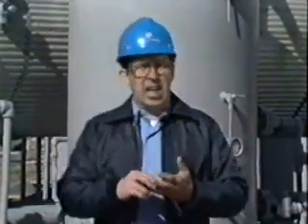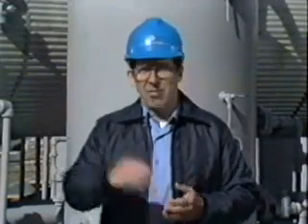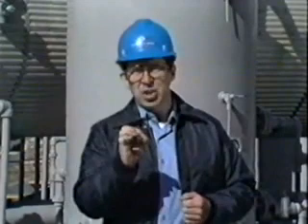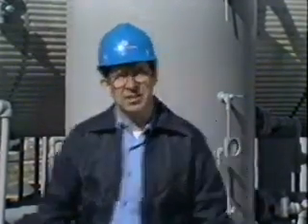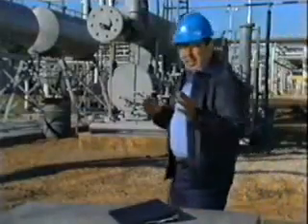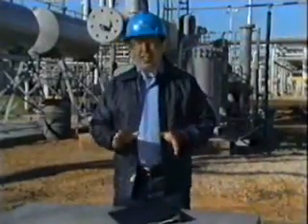But how do you know if you're operating efficiently or not? Well, you take glycol samples in the field, have a laboratory test them, interpret the results, then you make the necessary adjustments to reach maximum drying efficiency. Now you can find out a lot by analyzing the glycol.